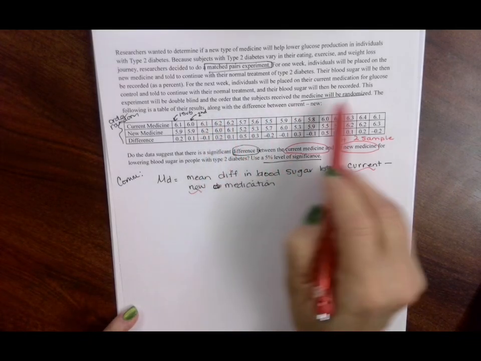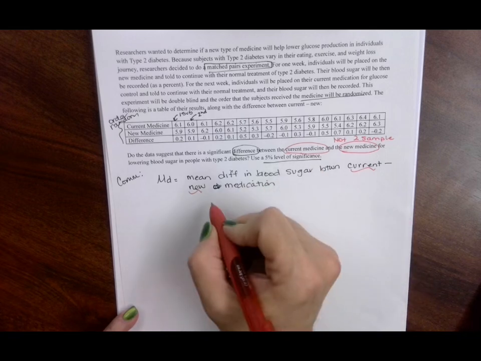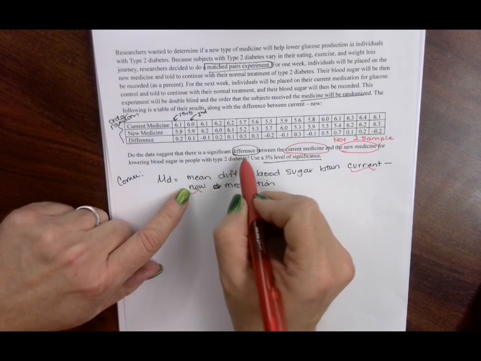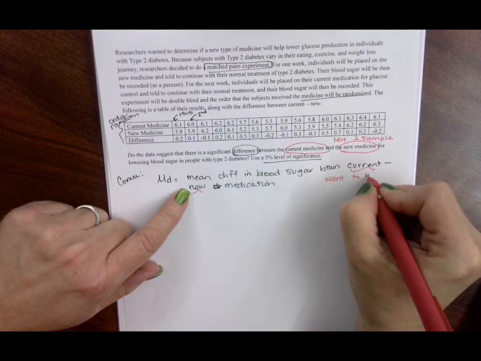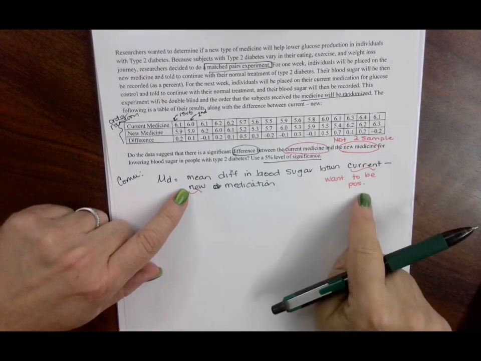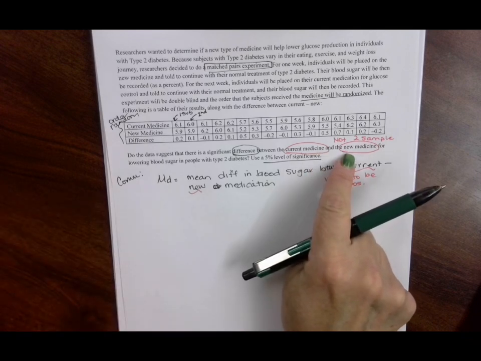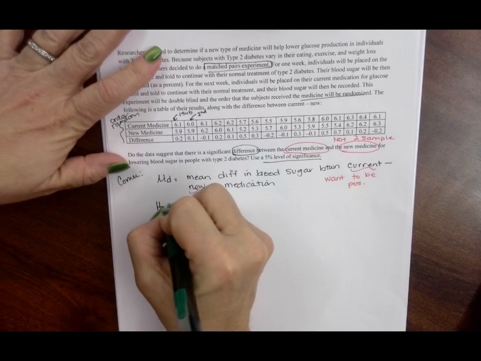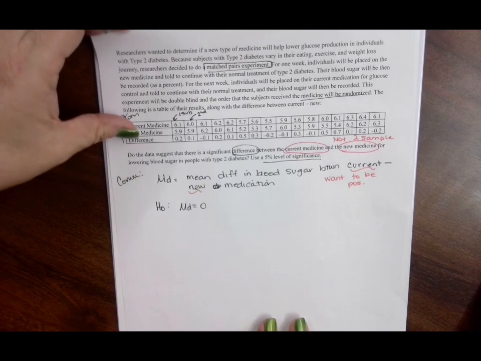The other thing here is we have current minus new. All this is saying is the following table along with the difference between current minus new. What we want with current minus new is to see if there's a significant difference. Because of that, we want this value to be positive: when we subtract the new medicine from the current medicine, we want the difference in blood sugar to be positive. So my null hypothesis is that there's no difference between the two medications.